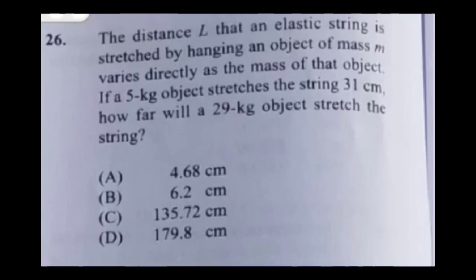Question 26. The distance L that an elastic string is stretched by hanging an object of mass m varies directly as the mass of that object. If a 5 kg object stretches the string 31 centimeters, how far will a 29 kg object stretch the string? From our question, we know that a 5 kg object stretches the string 31 centimeters. So if a heavier object stretches the string, it has to stretch a bit longer.